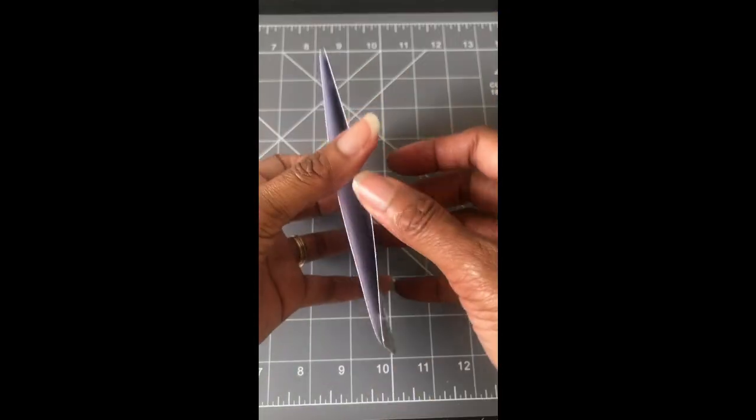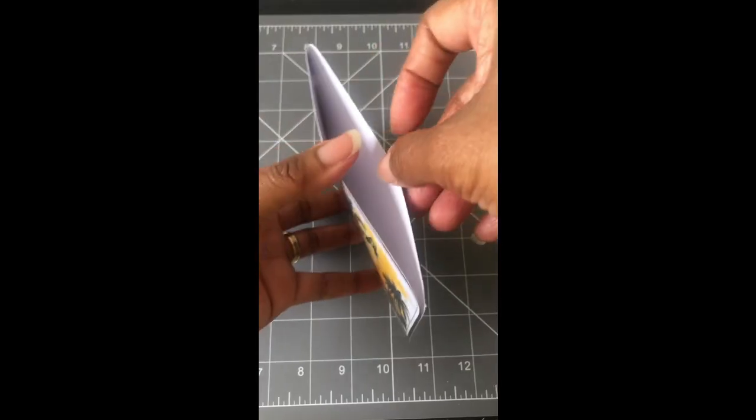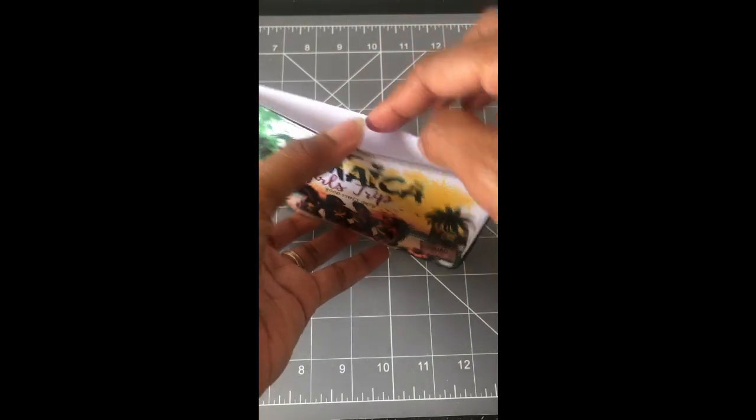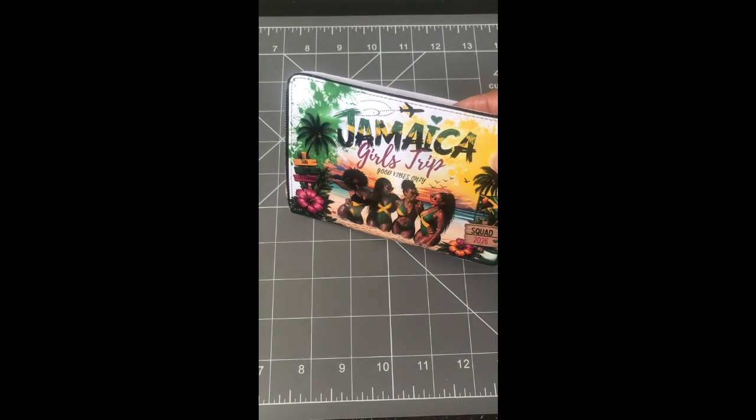In today's tutorial, I'm going to show you how I made this Jamaica themed paper purse. So it's super easy. If you want to see how I do it, stay tuned.